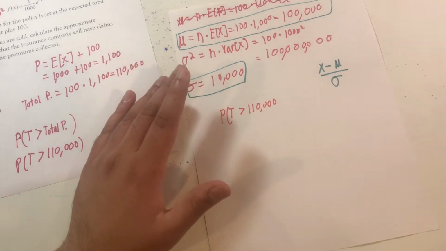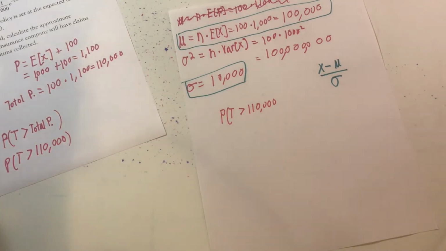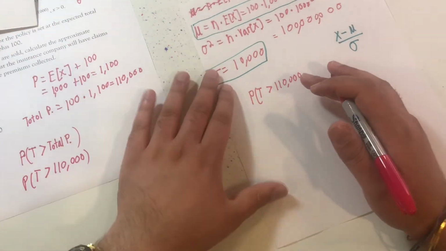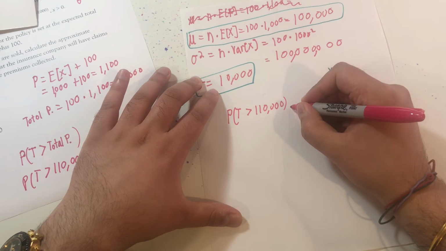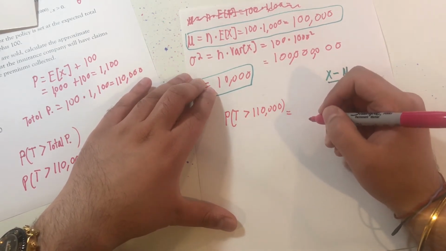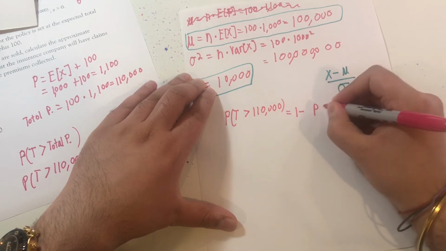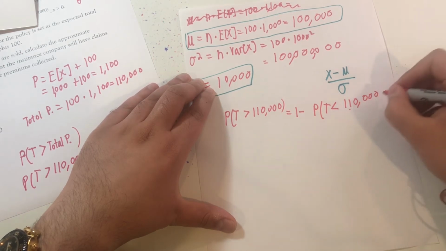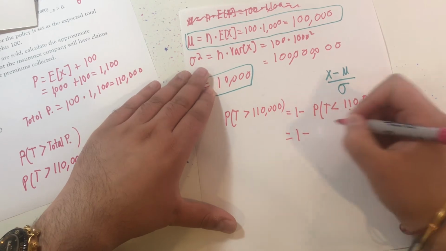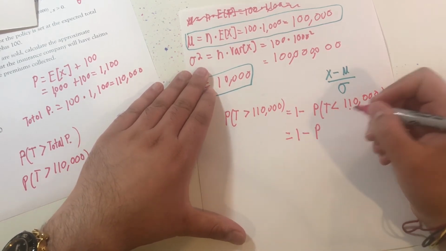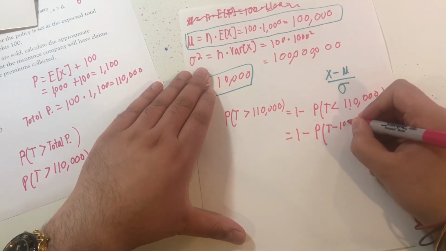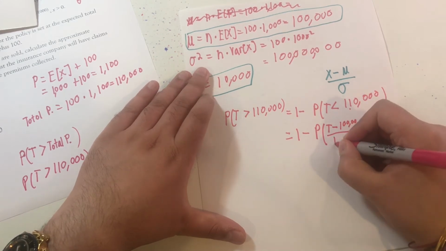which, since the table we're going to use to actually find probability is cumulative, it's a CDF, I need to use a less than in order to make this happen. So the way I'm going to do this is just write it as 1 minus the probability of T less than 110,000. Okay, now I can standard normalize this. This is 1 minus the probability of T minus the expected value, which is 100,000, all divided by 10,000, which is my standard deviation.